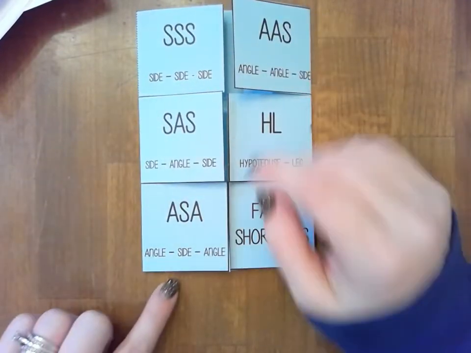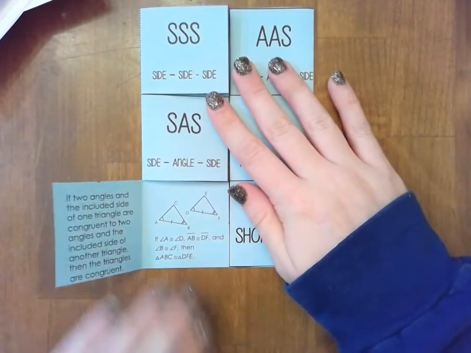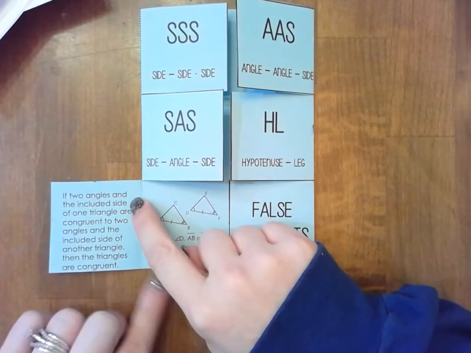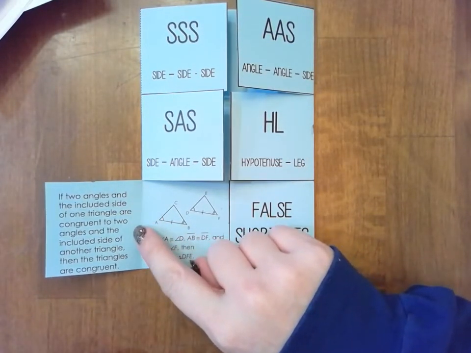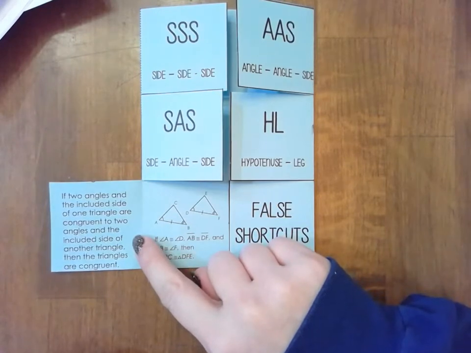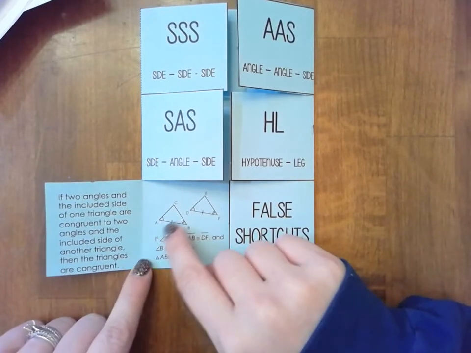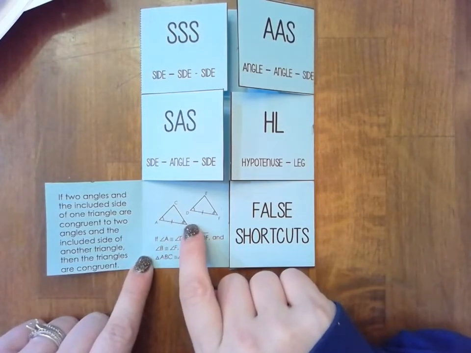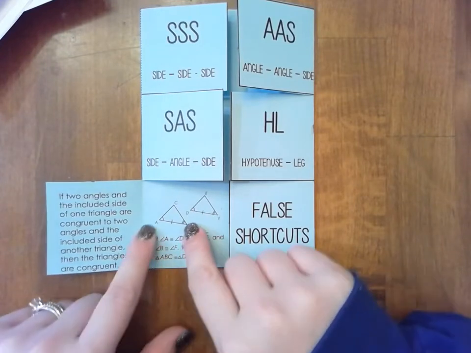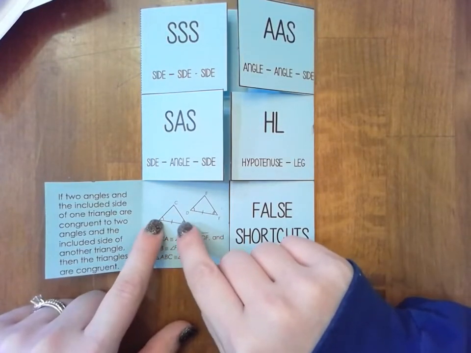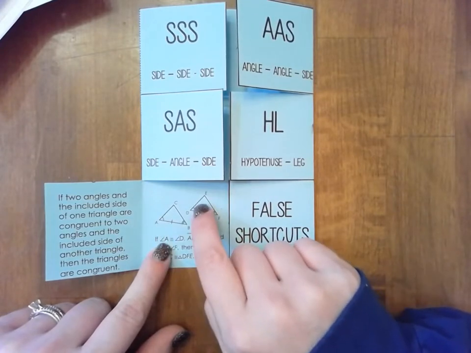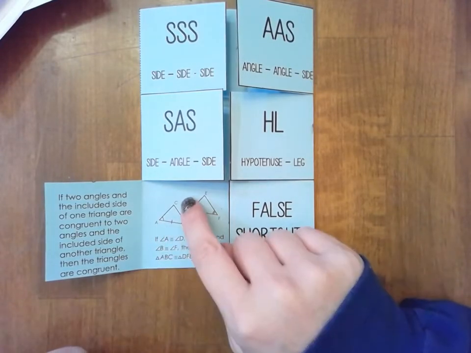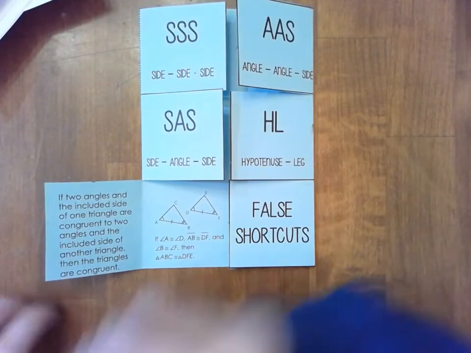Then we have angle, side, angle. If 2 angles and the included side of one triangle are congruent to 2 angles and the included side of another triangle, then the triangles are congruent. So again, this means that it has to go in the order angle, side, angle. So the 2 angles need to be on each side of the congruent side. So angle, side, angle, angle, side, angle. Therefore, these 2 triangles are congruent.